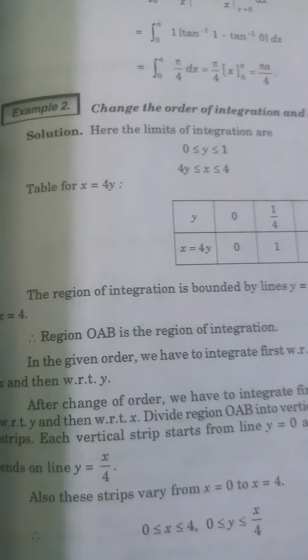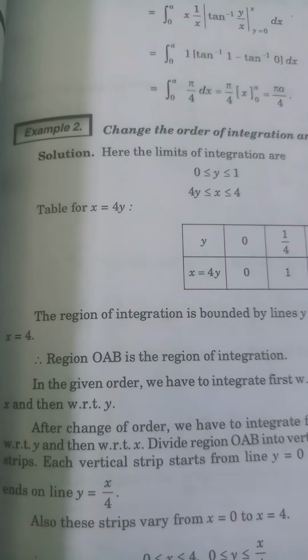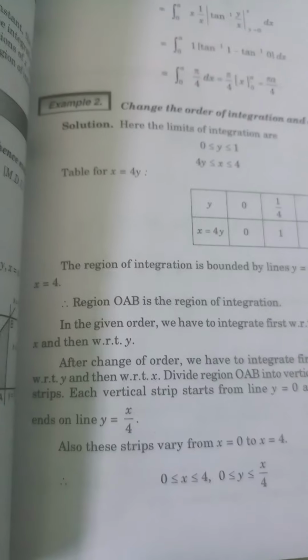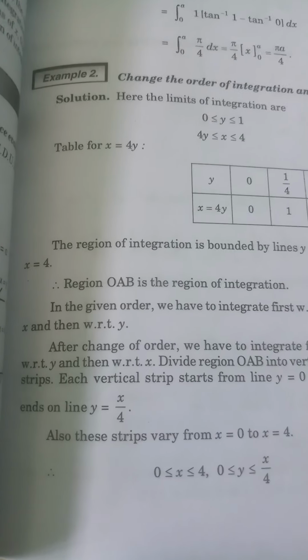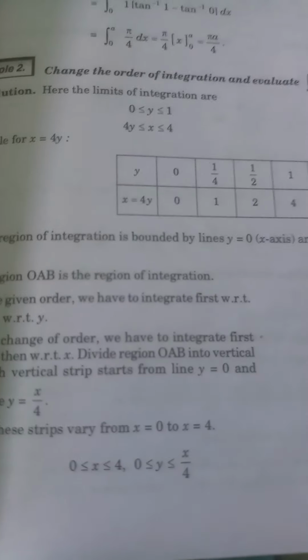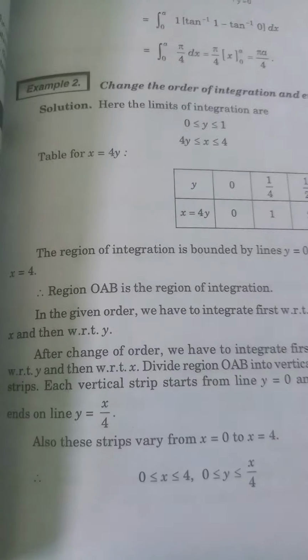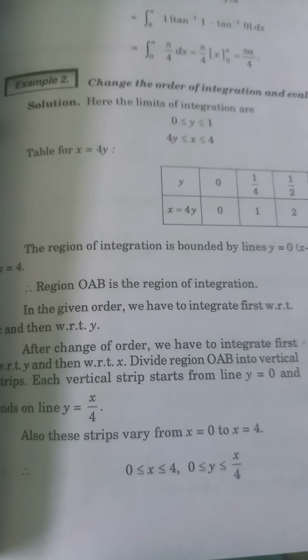Therefore region OAB is the region of integration. In the given order we have to integrate first with respect to x and then with respect to y.